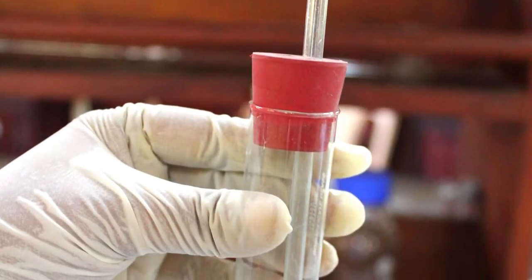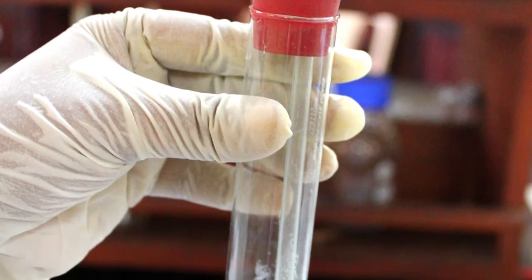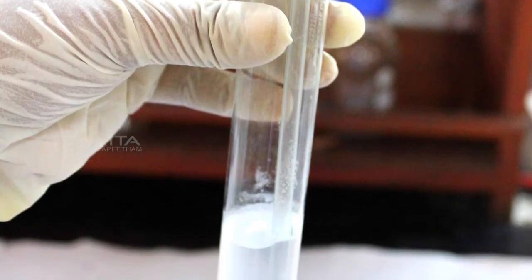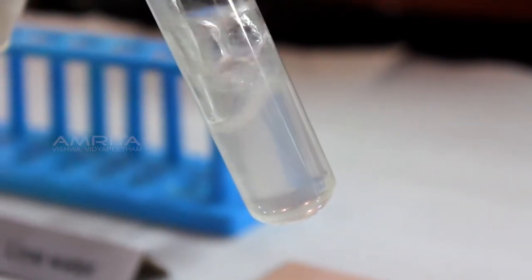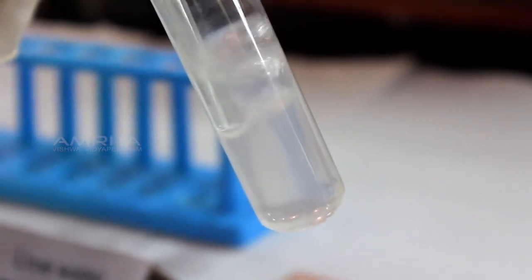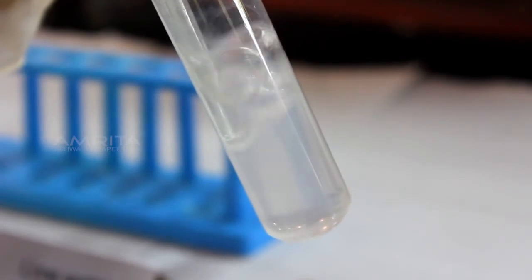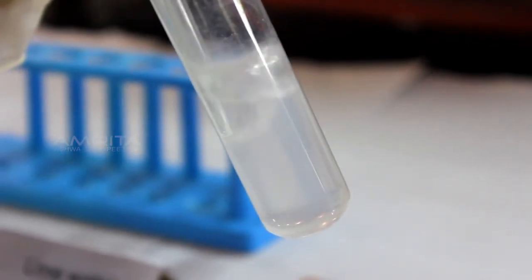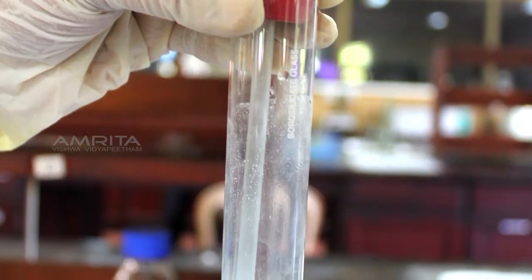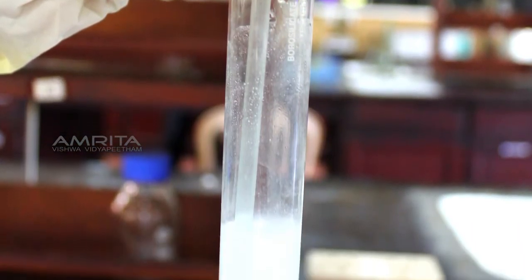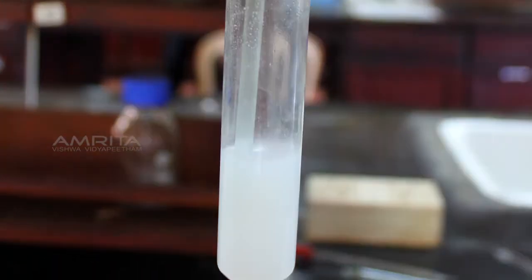Close the mouth of the boiling tube with a cork and insert a glass tube into it. Then blow exhaled air into the lime water through this glass tube. On blowing, carbon dioxide contained in the exhaled air turns lime water milky, which proves that lime water contains calcium hydroxide.